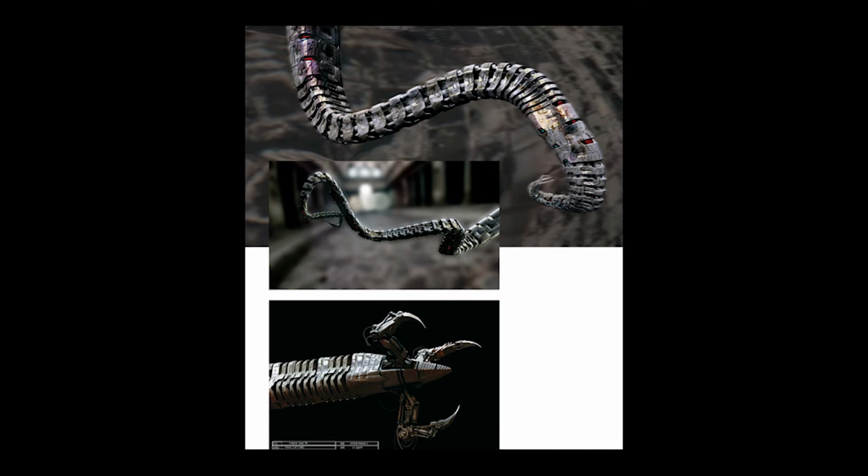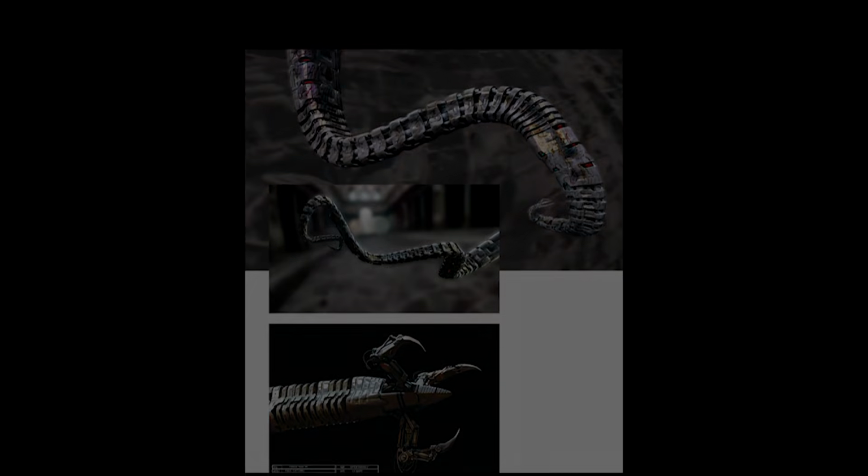Early on we experimented with a kind of flower bud shape that had 3 petals that could open in 3 or 4 stages. This design stuck.